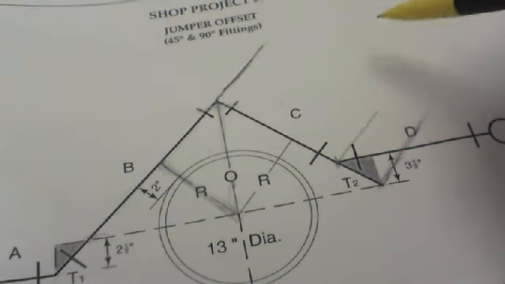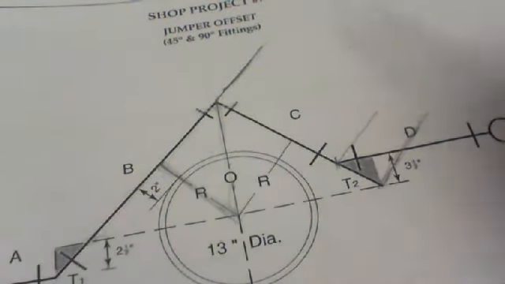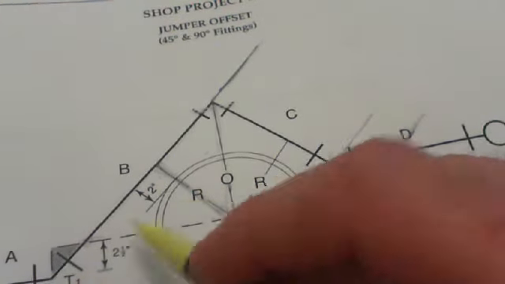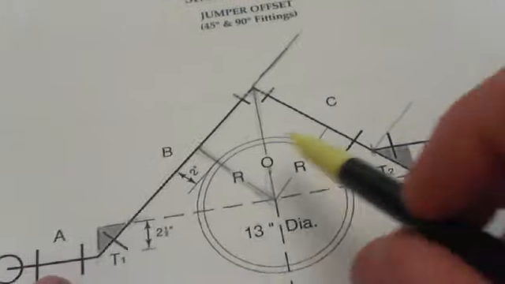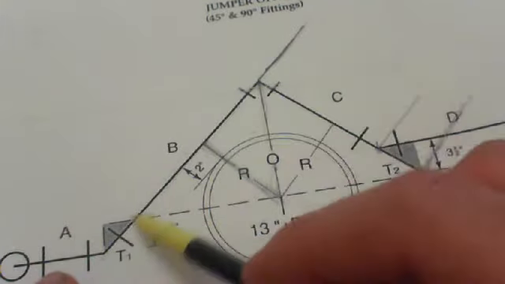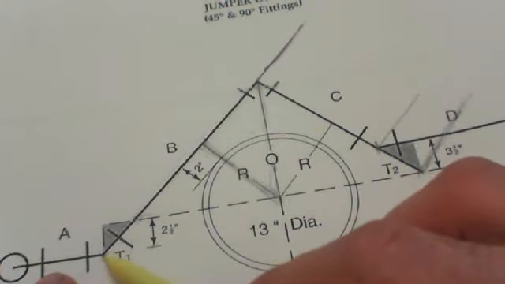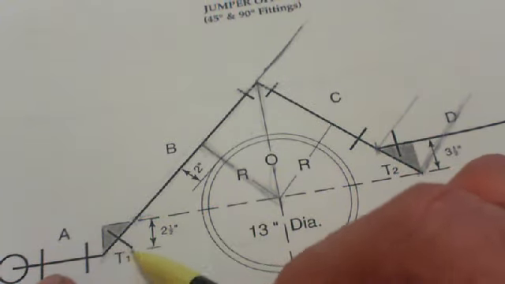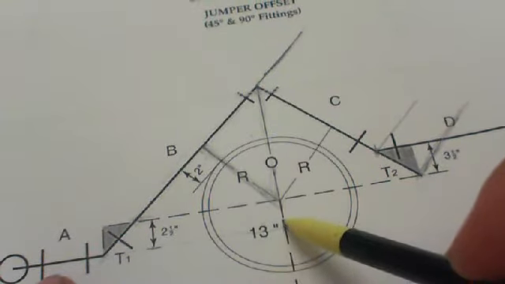And so then, to get these guys here, A and D, what I did was, for B, I took that and multiplied it by 0.707, right? And that gave me this number here, here to here.